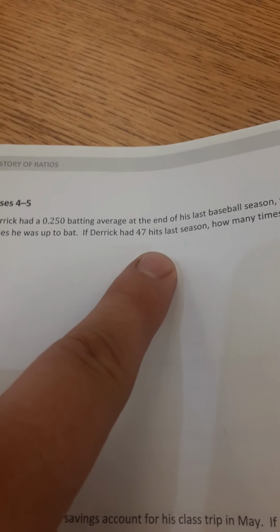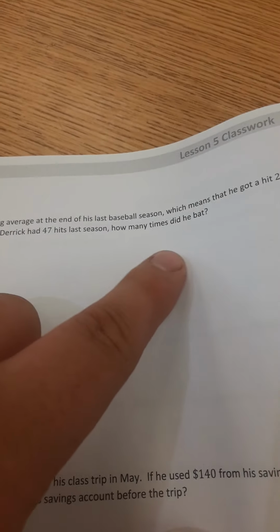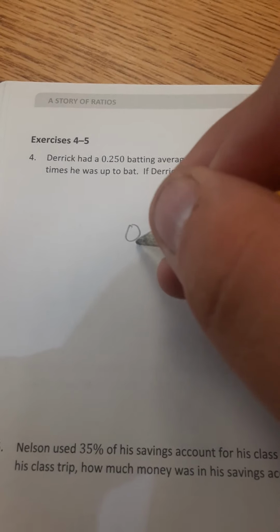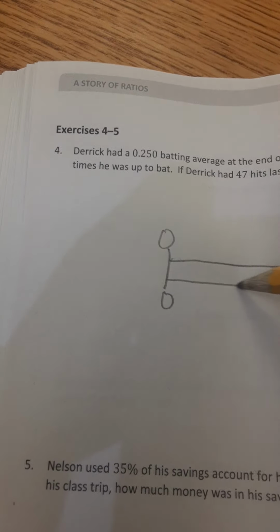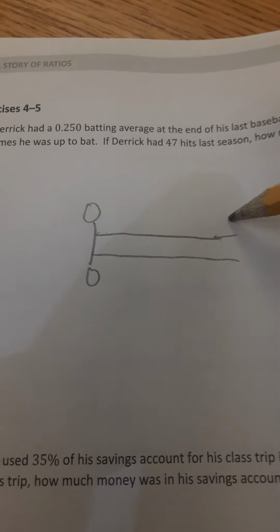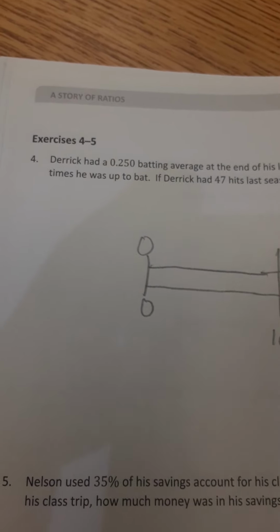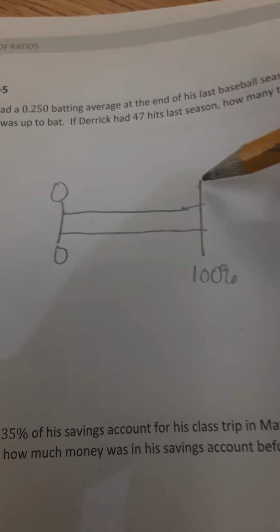If Derek had 47 hits last season, how many times did he bat? So, we know 0, double number line here, 0. We know 100%. Okay. Do we know how many times he batted?